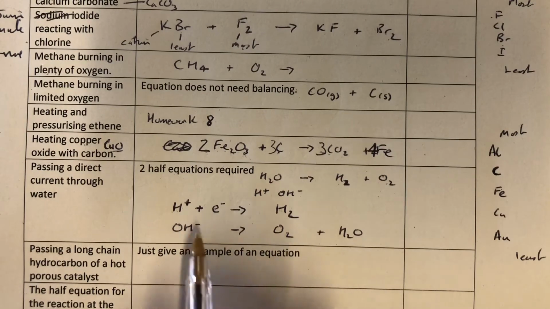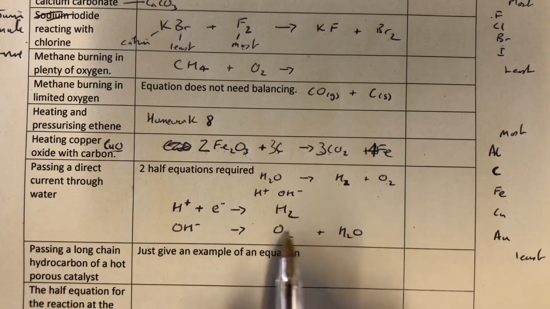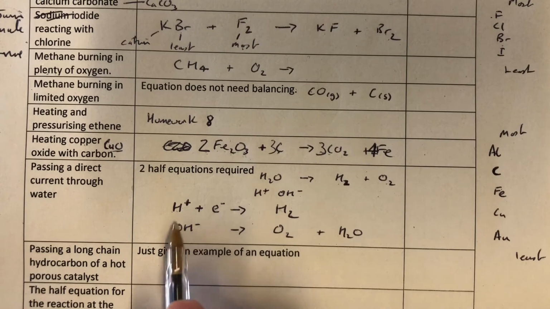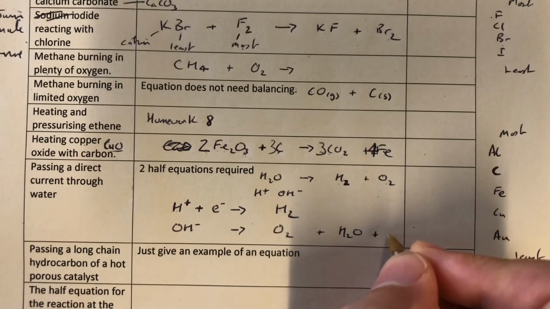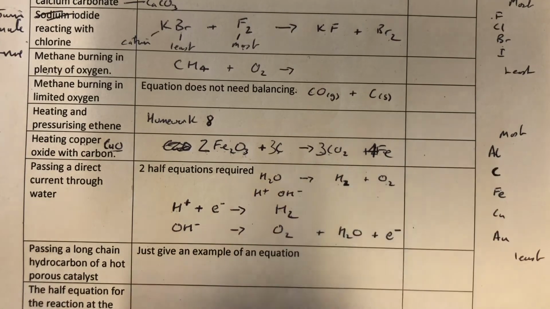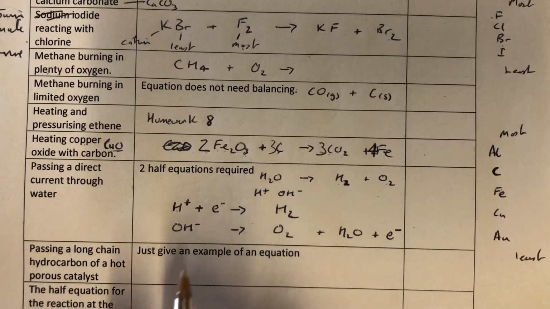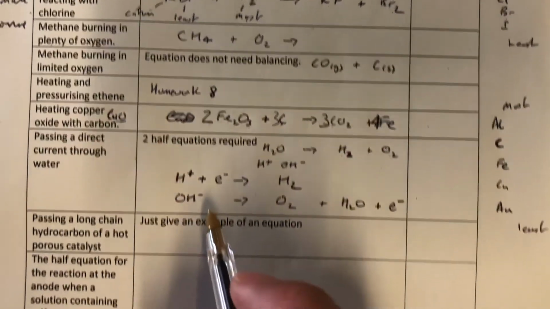Likewise, down here, this ion has got a negative charge. These products are neutral. So how does the hydroxide ion become neutral? It loses electrons, so there's going to be electrons on this side. Now that equation also is not balanced. My advice to you is balance the oxygens first, then balance the hydrogens, and then balance the electrons. So those two need balancing.